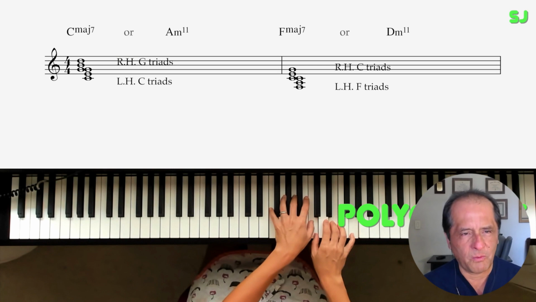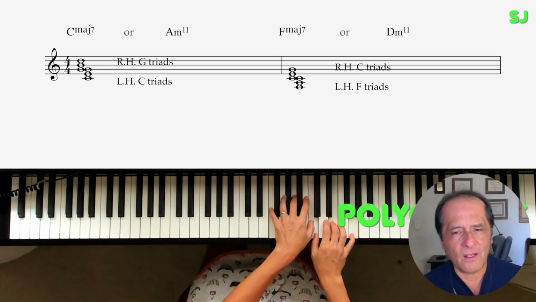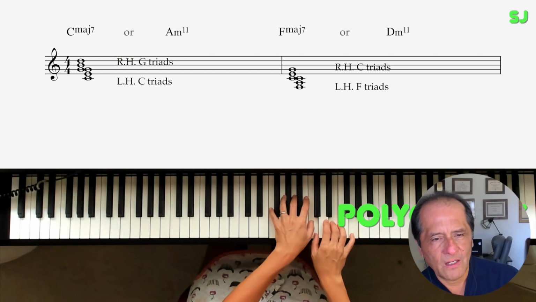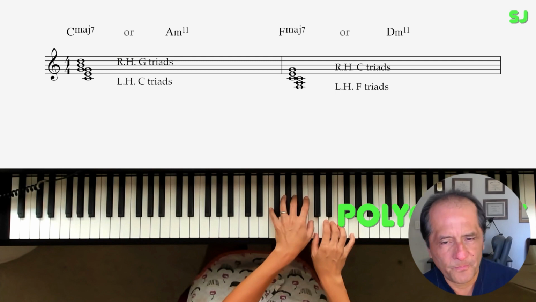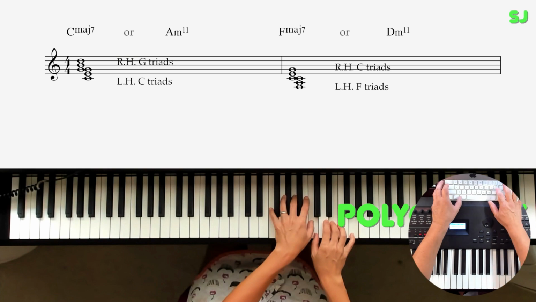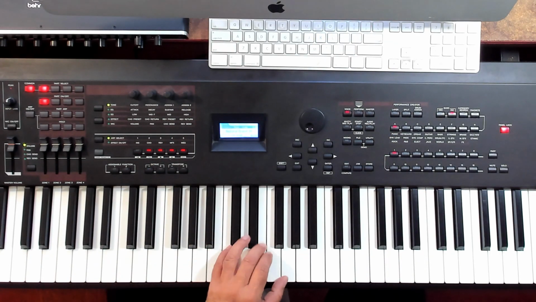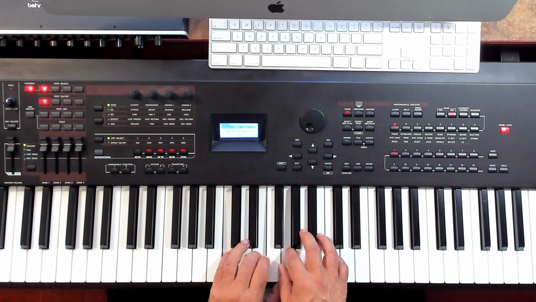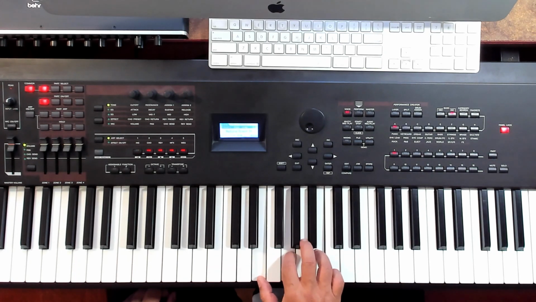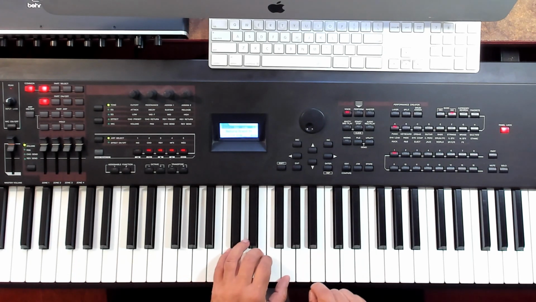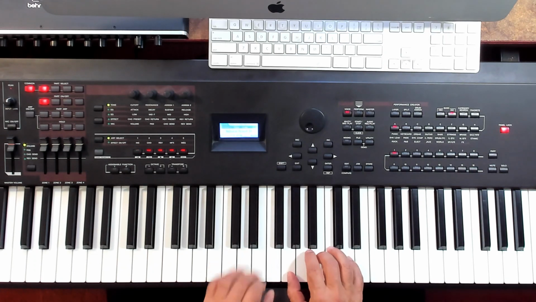Let me see if I can change my camera. Okay, good. So, first polychord. We had a C major triad, and then we had a G major triad.